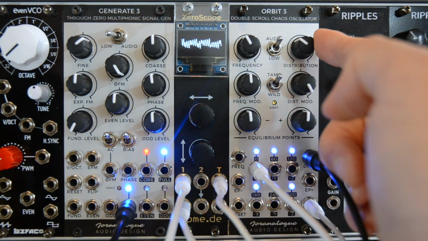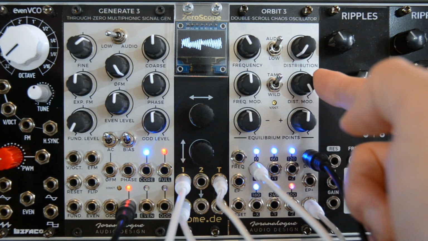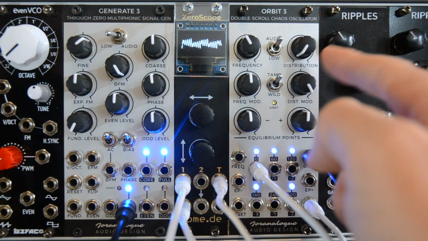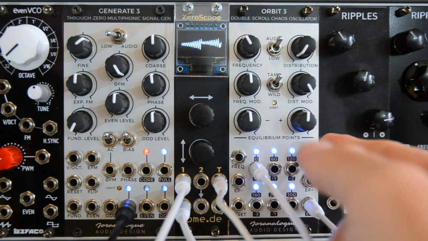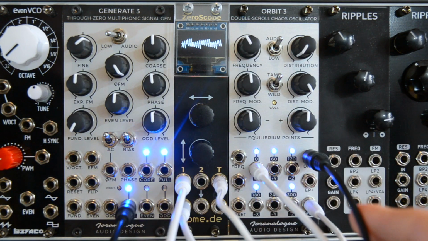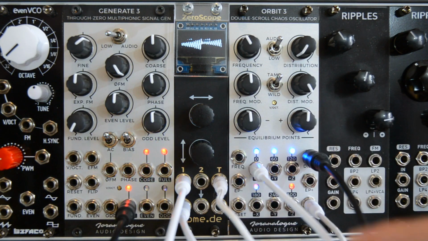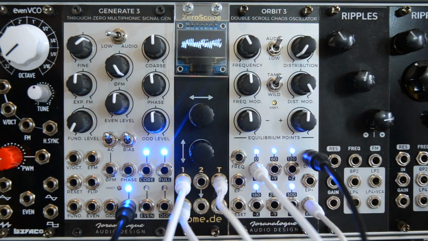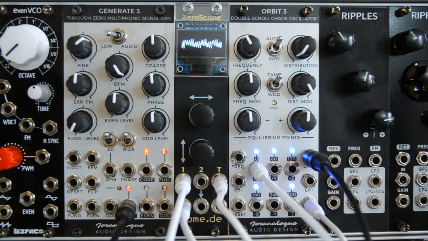If you turn the distribution up to the left, so 0 volts of offset, and you turn the polarizer for the distribution modulation to the right, any bipolar signal you feed into the distribution modulation input, for example this LFO coming from Generate 3, will only affect the sound when it's in the positive part of its cycle. This is because the negative part of the LFO coming from Generate 3 is subtracted from the offset of the distribution, but the knob is already at 0, so it's at its minimum.